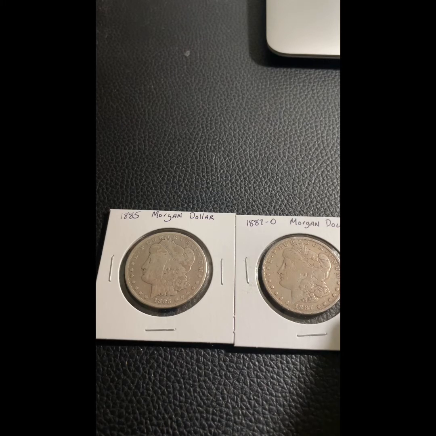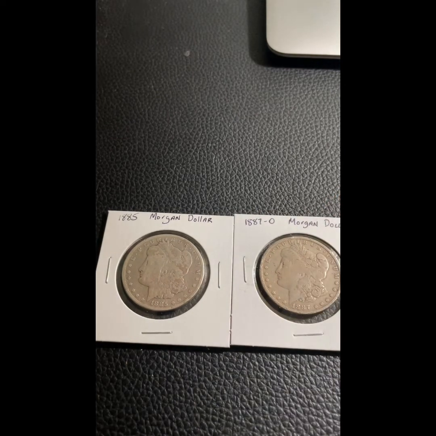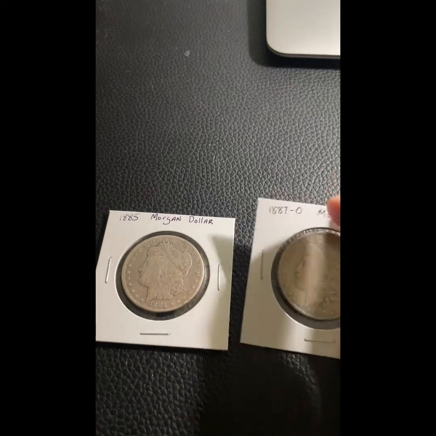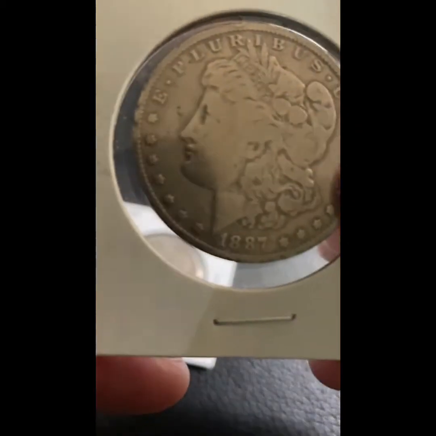The weight, which was 412.5 grains, and the fineness, .900, were to conform with the Act of January 18, 1837. George T. Morgan, formerly a pupil of William Wyon in the Royal Mint in London, designed the new dollar. His initial M is found on the truncation of the neck.